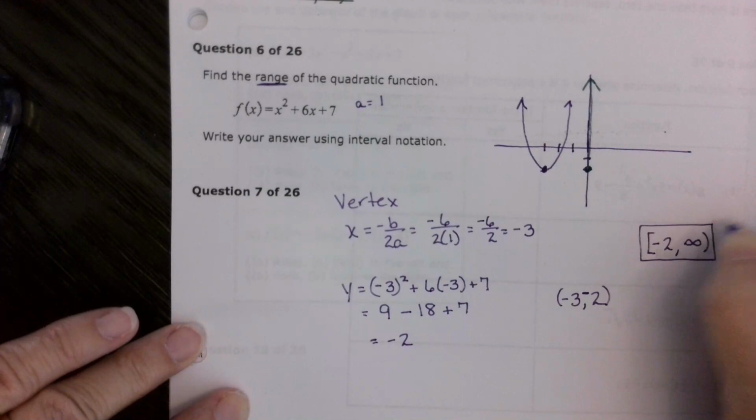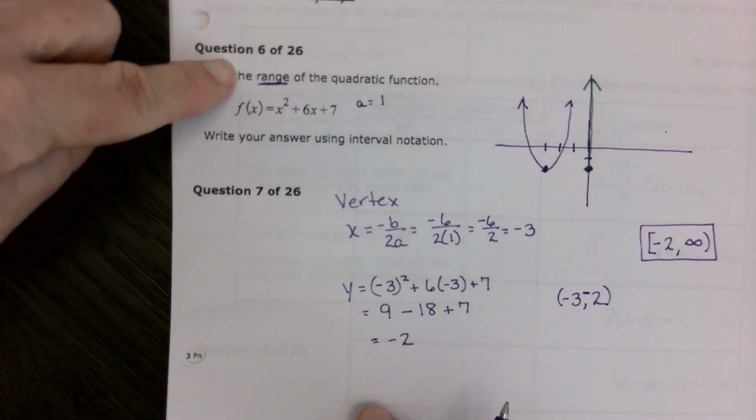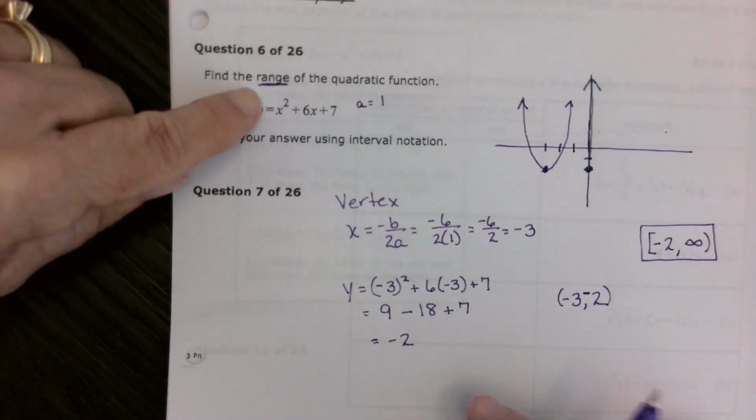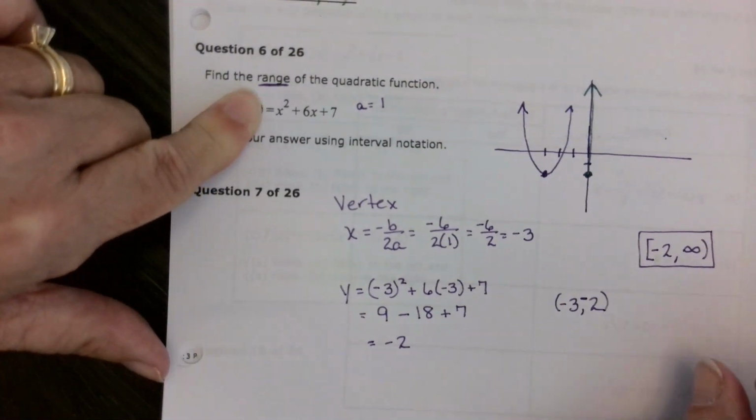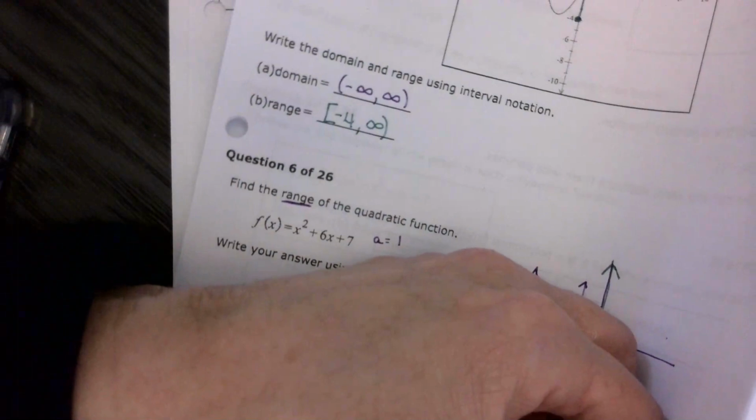And that's the answer to 6. Okay. Again, it only asks for the range. If it had added the domain, it would be -infinity to positive infinity. These are so big.